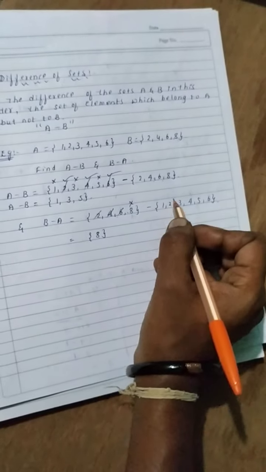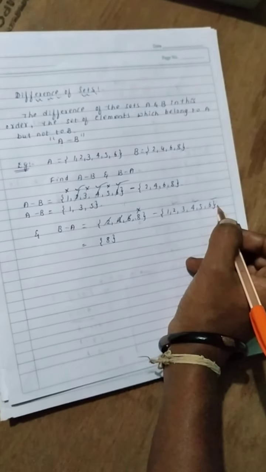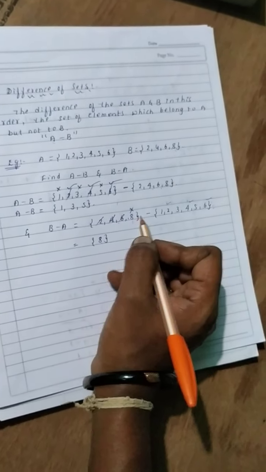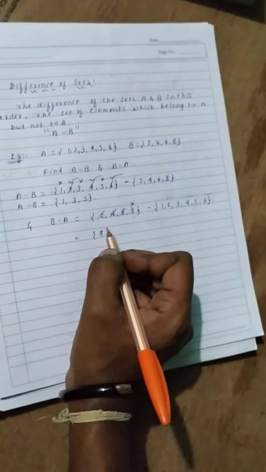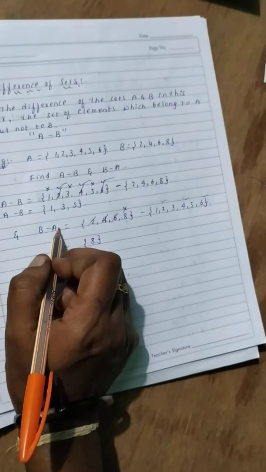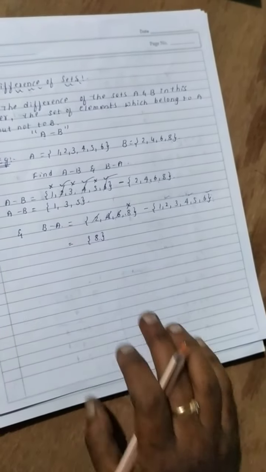Understood, guys? The elements of B which are not there in A, that is 8. 2, 4, 6 are there in set A, therefore you should not write those elements. Only the element of B which is not there in A is required for the difference of B and A. Is it clear?